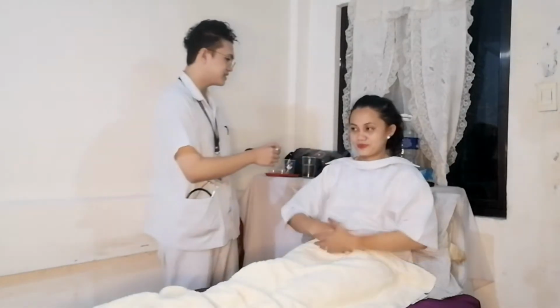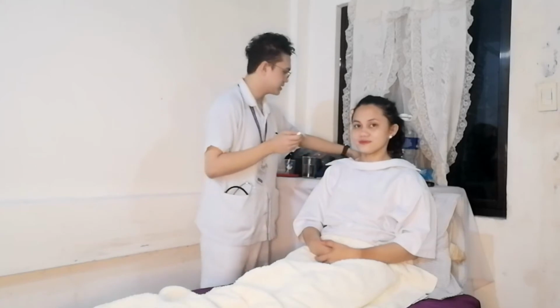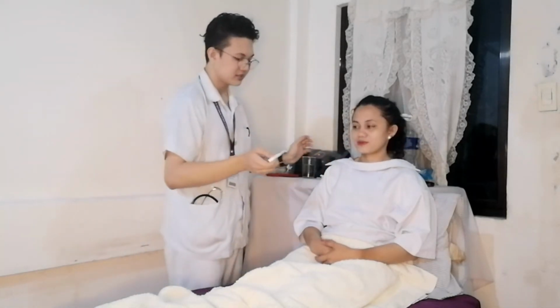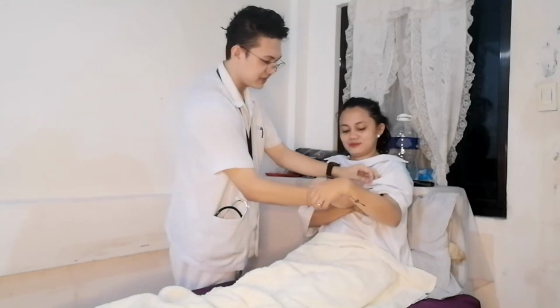Okay, so this time I'll be taking your vital signs to detect delayed recovery or adverse effects of the medicines. First I'll be taking your temperature. I'll just grab this thermometer and tune it. Can you lift your arm? I'll place it under your armpit.